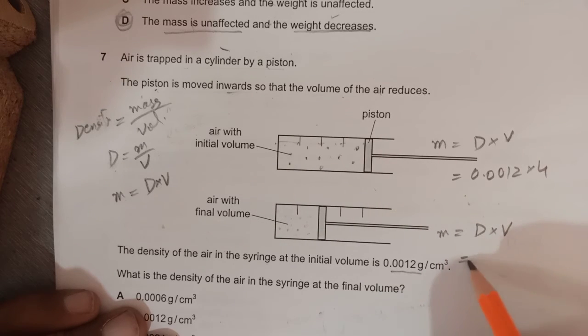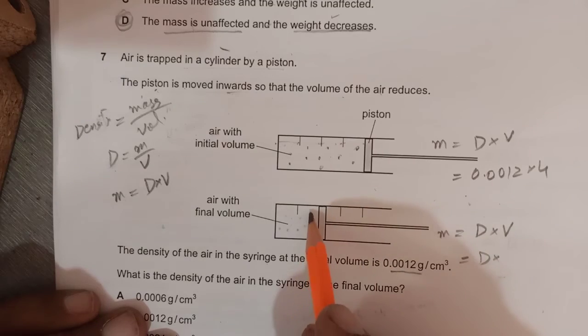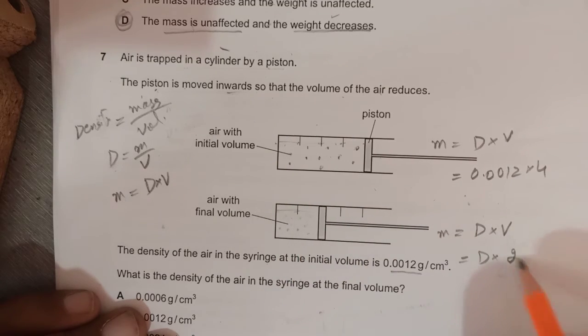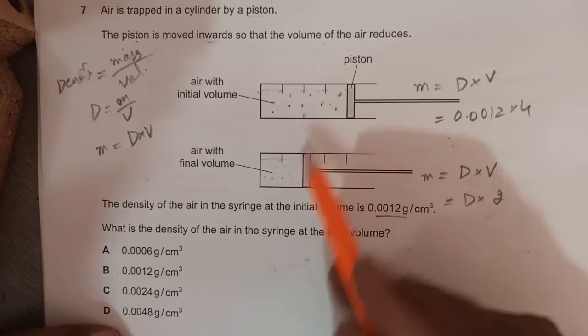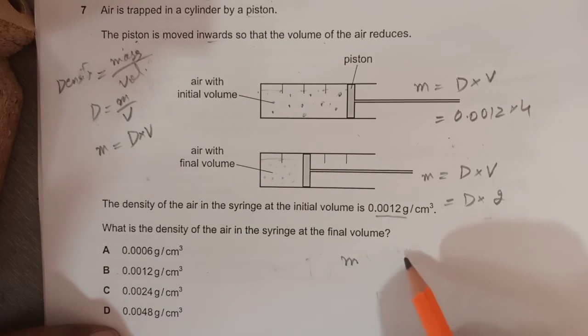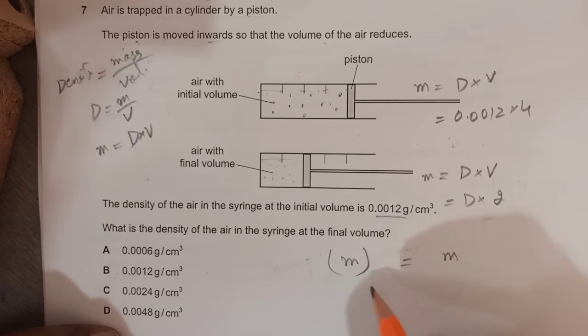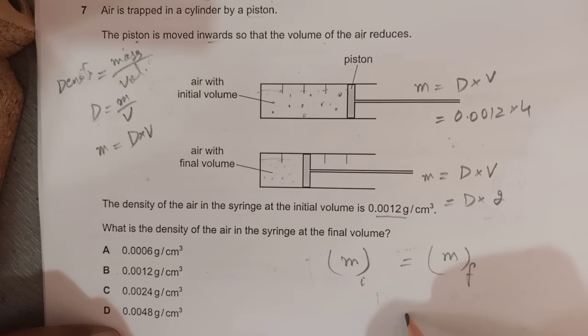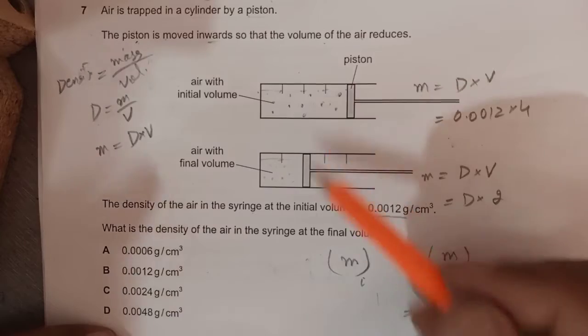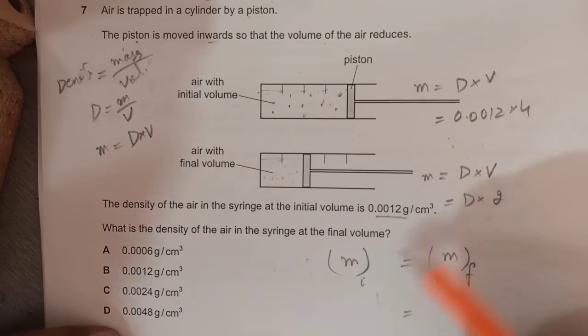So over here is density we do not know, but volume is over here 1, 2. So as volume mass in both cases are same, M into M. First case, initial case, and final case are in both figures. First figure and second figure masses are same.